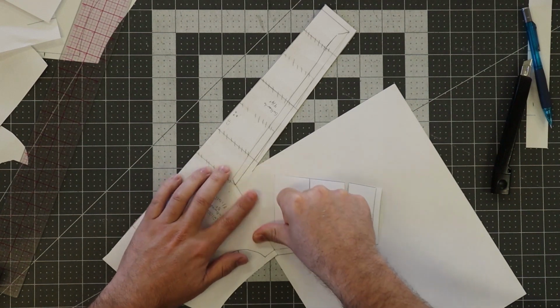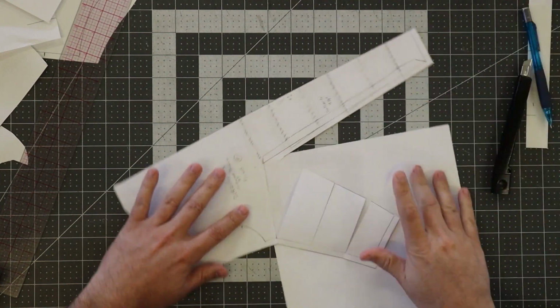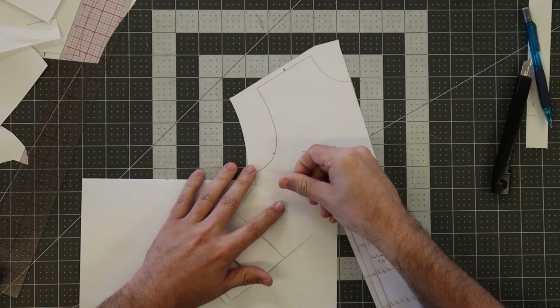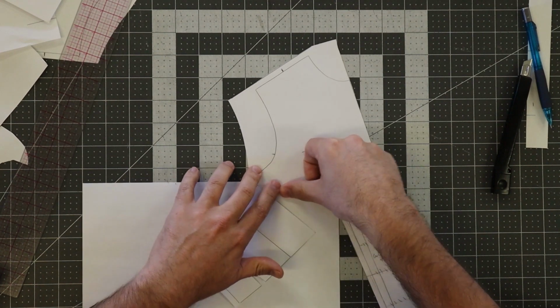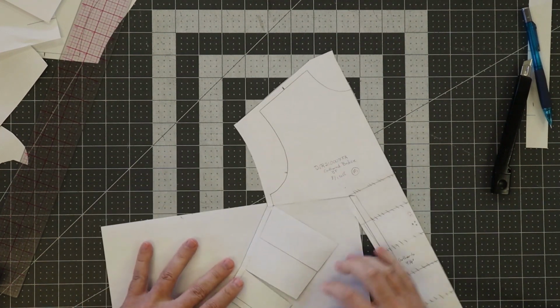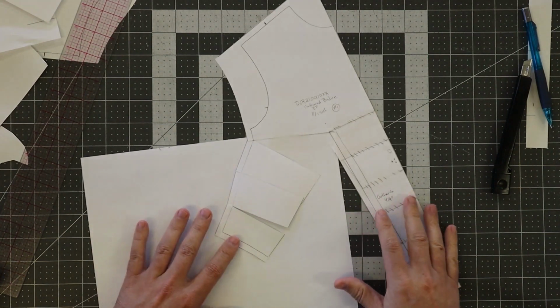And I'm going to tape it down. But I'm only taping it down at the top. I'm not taping any of these little areas that are floating around. I'm not taping any of them down. These can still move about.